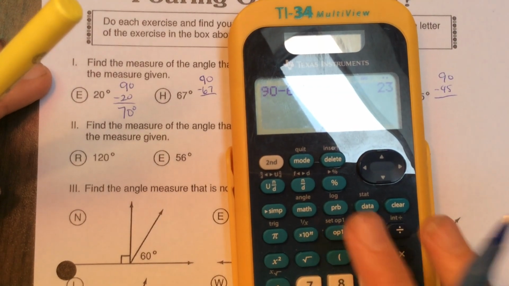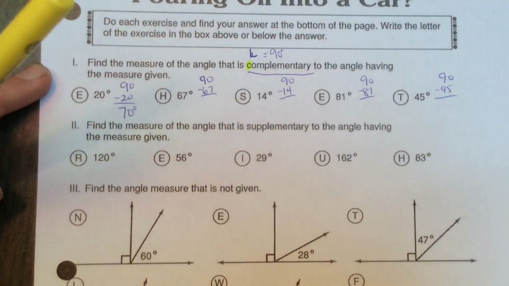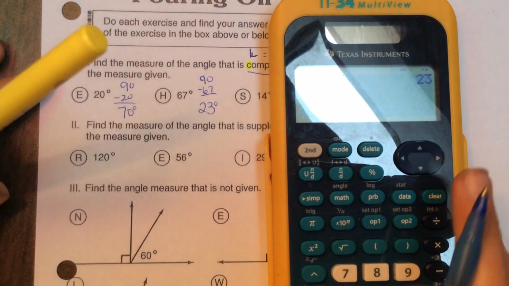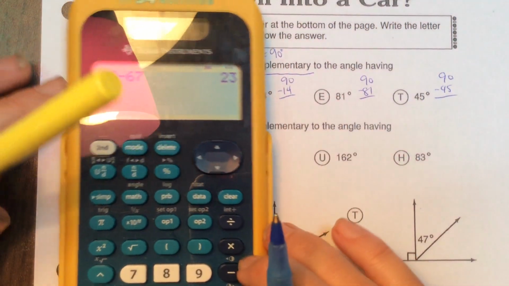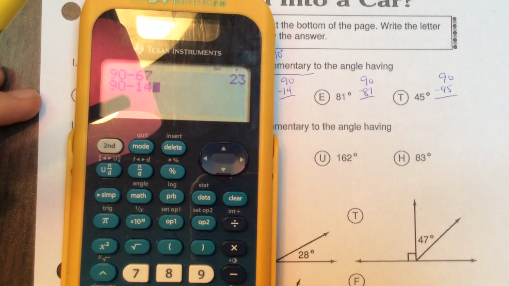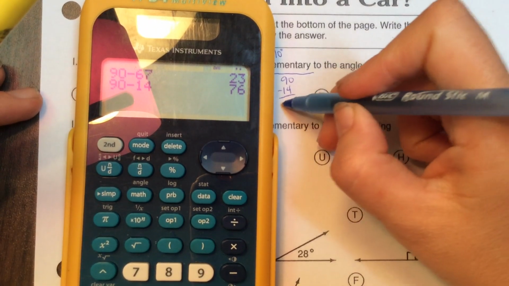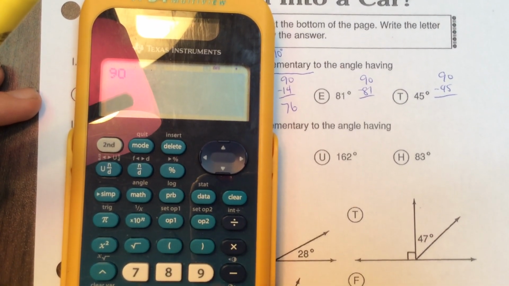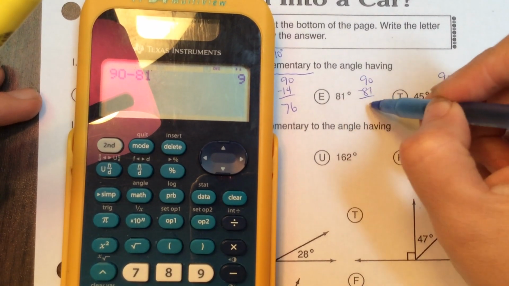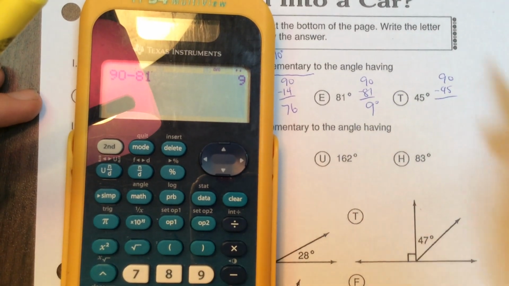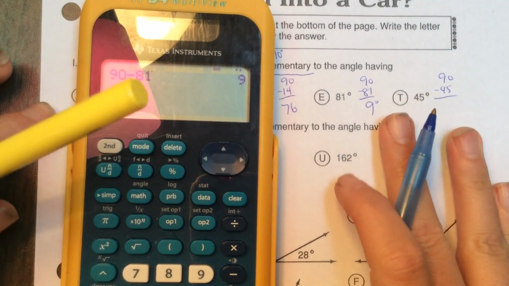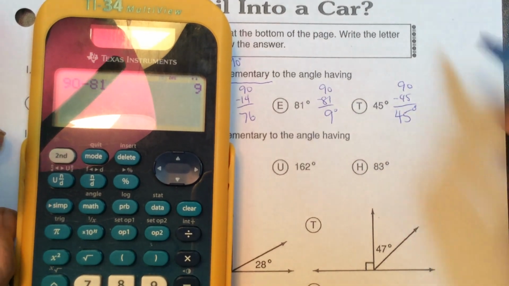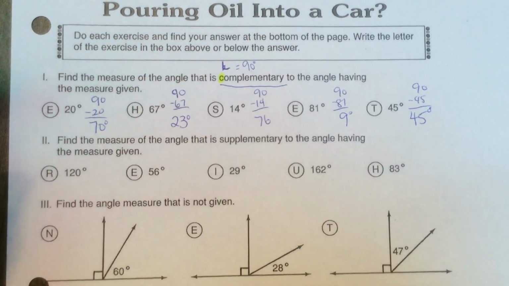I probably could, but I might get it wrong. 23. 90 minus 14 is 76. 90, of course not 81, is 9. And 90 minus 45 is 45. So we have the first row done.